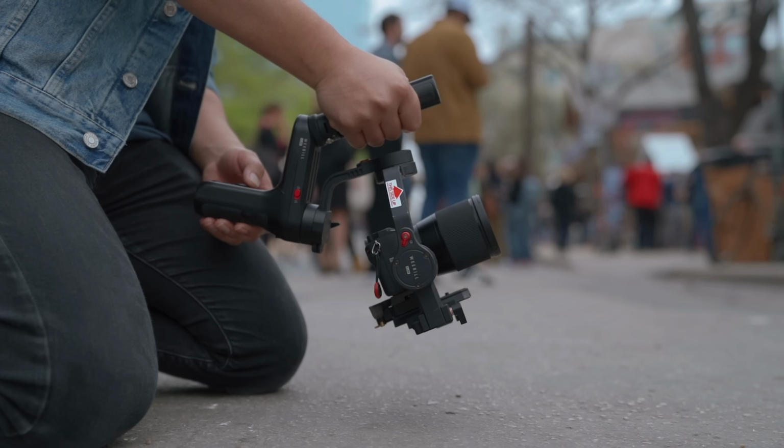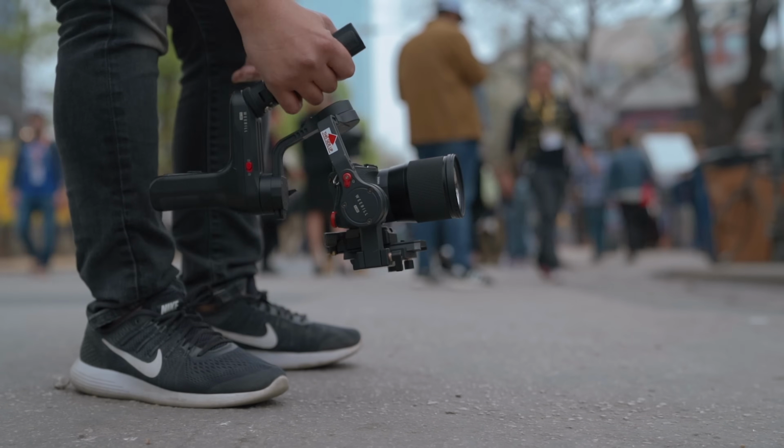The Weebill Lab also has a joystick, so you can actually tilt the camera up a little bit to get those low angle shots. Pro tip, don't angle the camera up so high where you see just the sky or the ceiling of whatever you're filming. You want to tilt the camera up just a little bit, just a skosh.